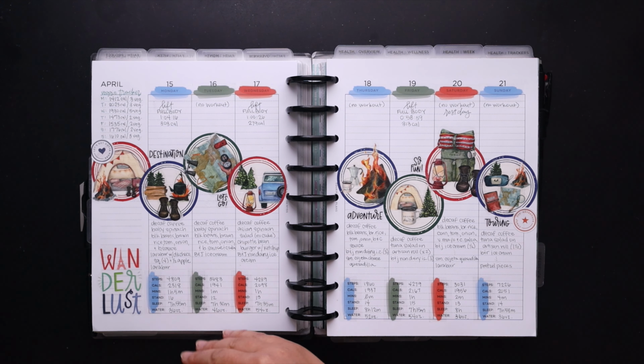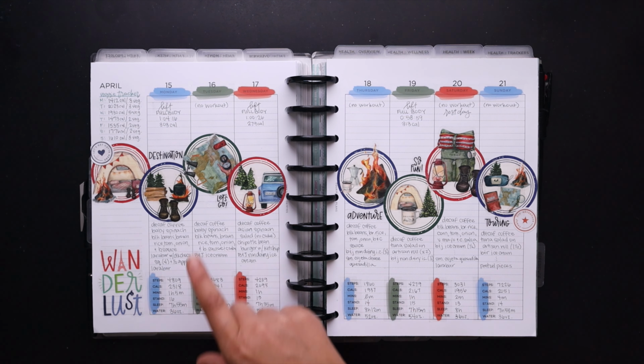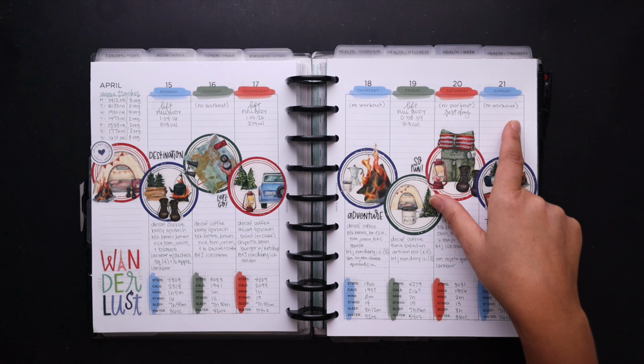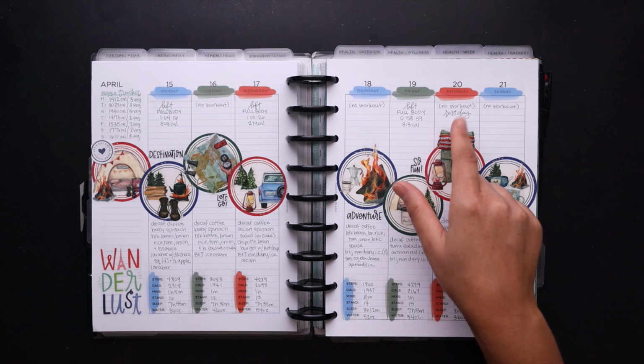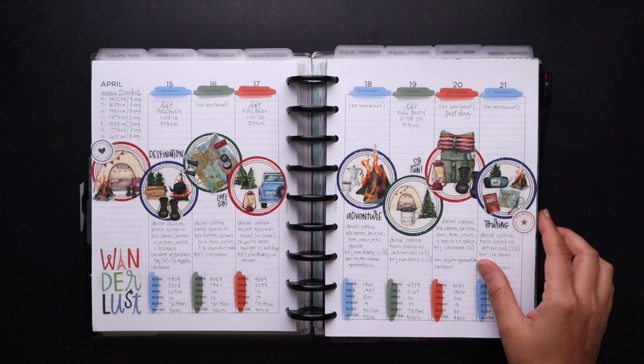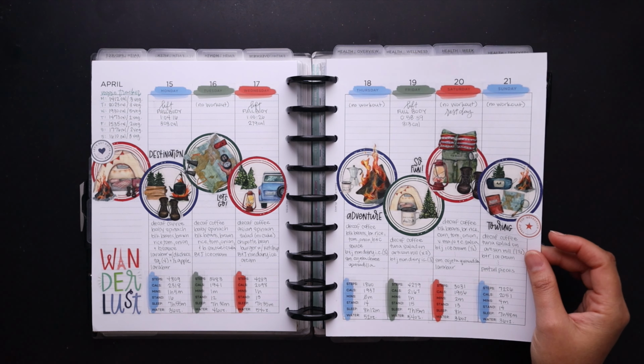Same type of things, though. I'm still tracking my food log and my stats, and then this is where I'm tracking my workouts. So this is where I started to pick things up a little bit more, even though there were a few no workout days. Again, just trying to get back into the groove.